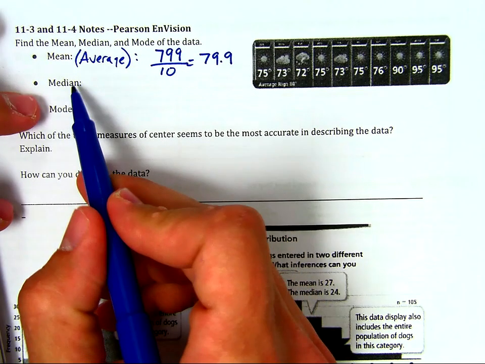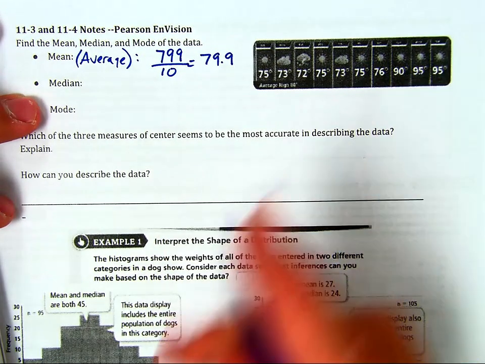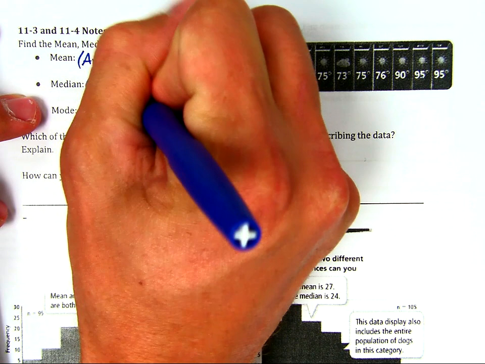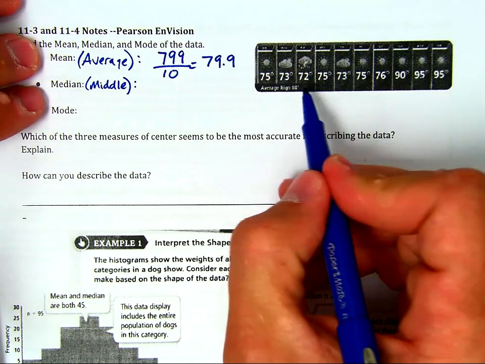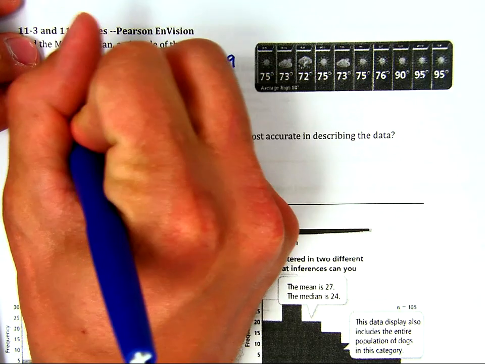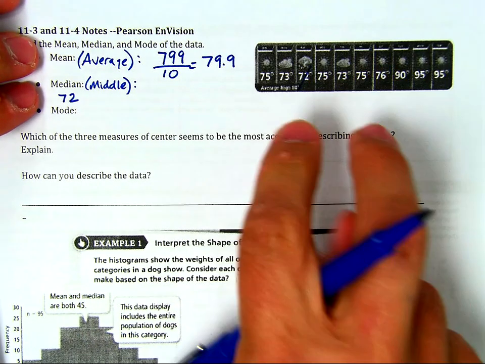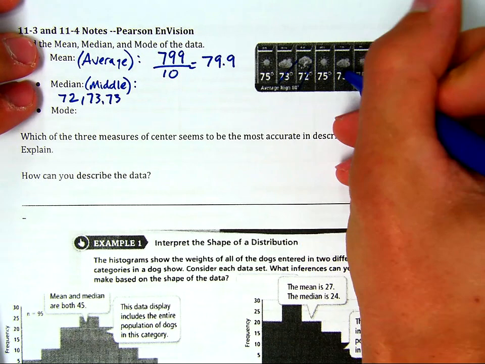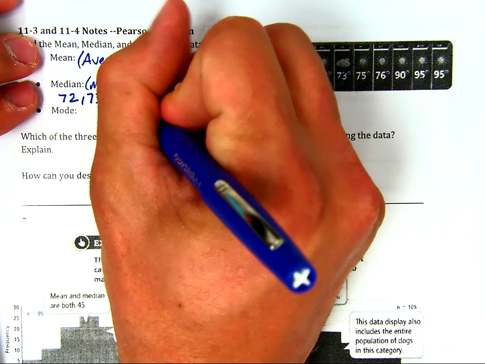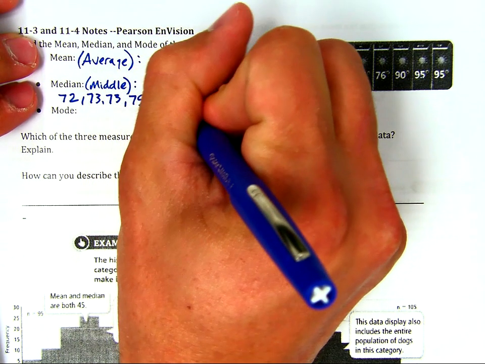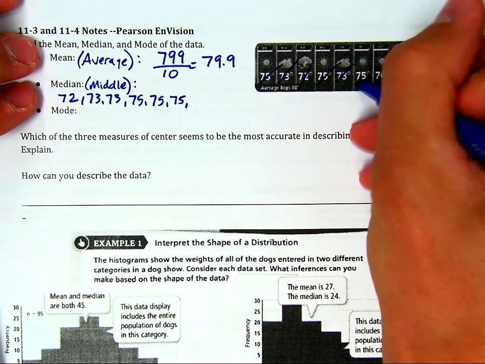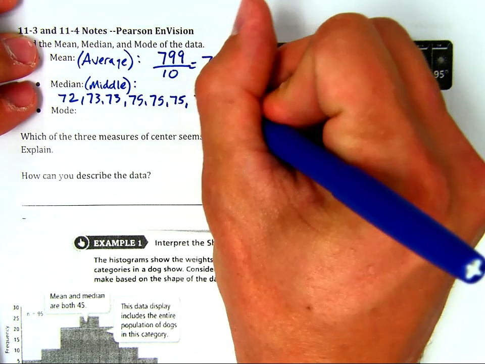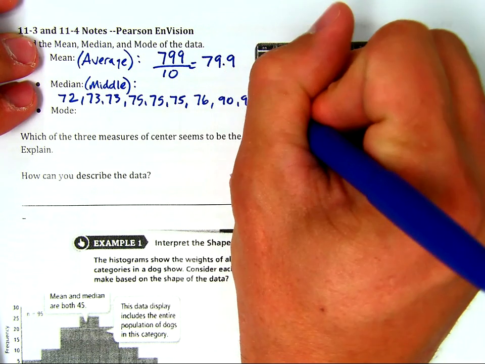Now to find the median, we need to list these in order, because the median is the middle. So I'm going to go ahead and list them, starting with the lowest temperature of 72. I've used 72. I've got two 73s, 73 and 73. I've got three 75s. I've got a 76. I've got a 90 and two 95s.